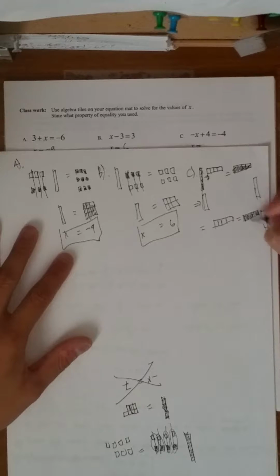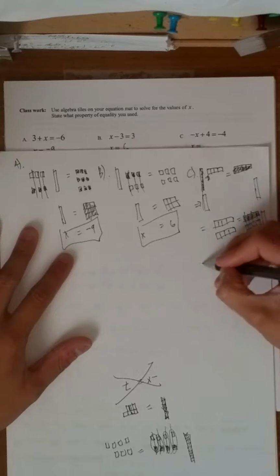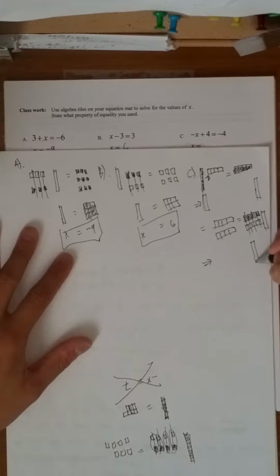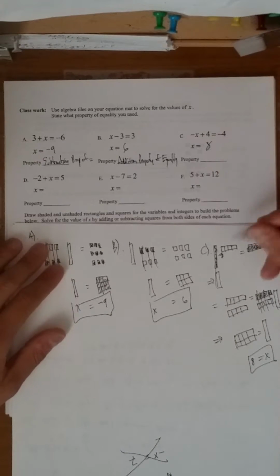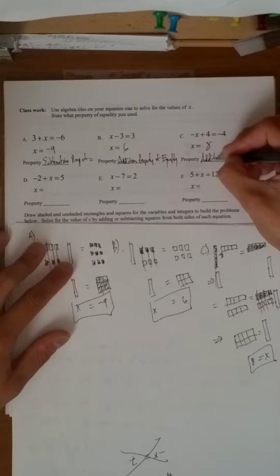Now I want to solve for this one, so I'm going to add in my 0 pair here. So that's 0, 0, 0, 0. I'm going to add in 4 more here, because whatever I do to one side, I have to do to the other. So then this gives me here that this one is going to be 8. So x is 8. Okay? So then x is 8. And I used a couple properties, but technically I'm just adding. So this is just the addition property again.